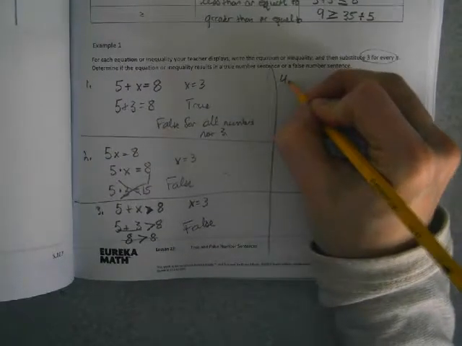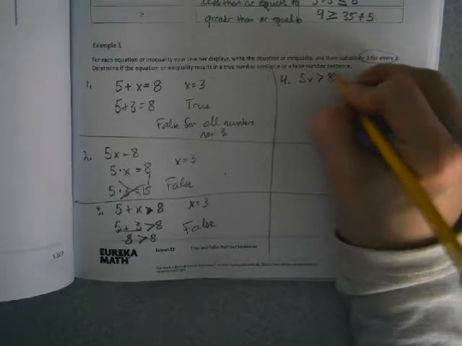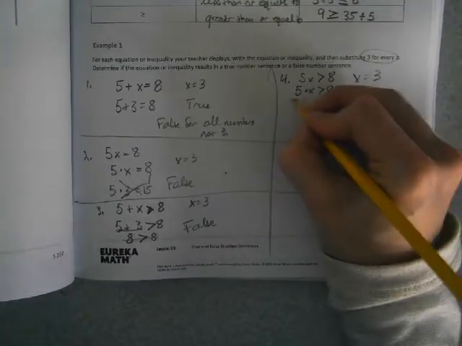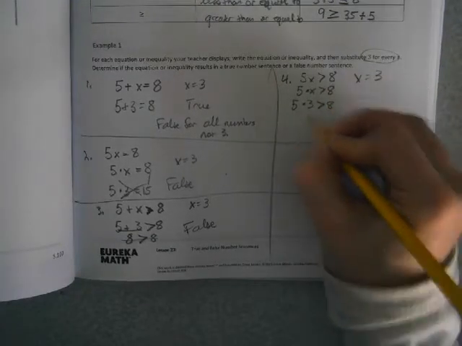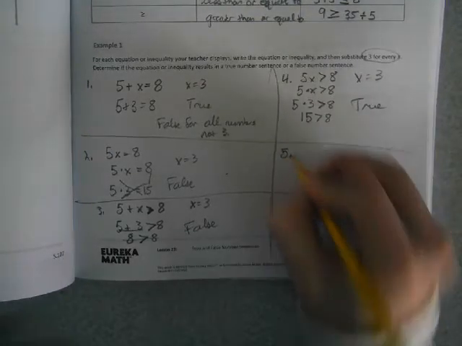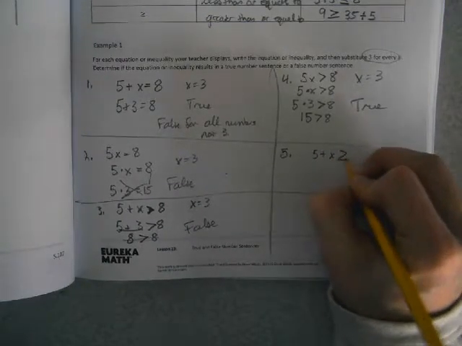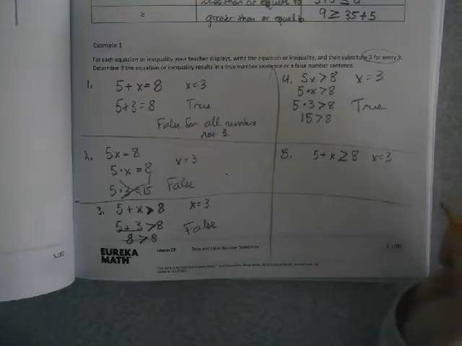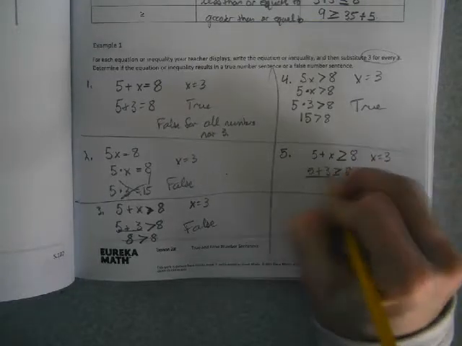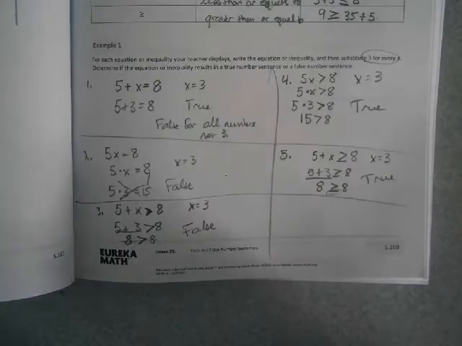And then let's look at number 4. Your fourth example is 5x is greater than 8, which is 5 times x is greater than 8, and x equals 3. So that would be 5 times 3 is greater than 8, which would be 15 is greater than 8, so this is true. And for number 5, you have 5 plus x is greater than or equal to 8, and x equals 3. That would be 5 plus 3 is greater than or equal to 8. Solve for this side. That's 8 is greater than or equal to 8. It is true, because this means it can also equal it.